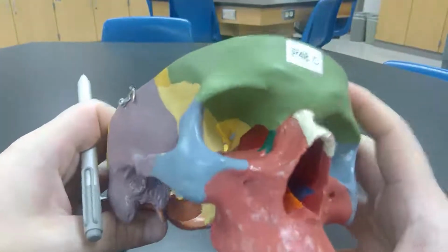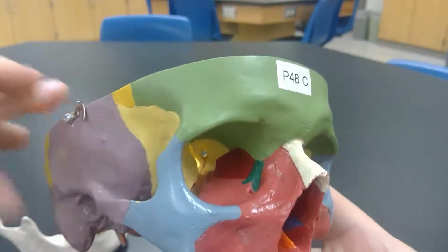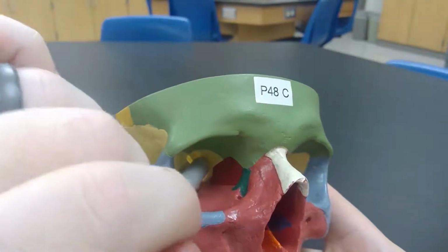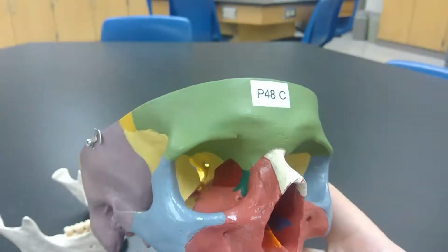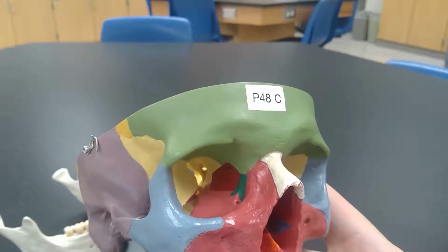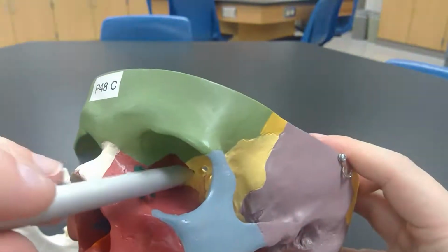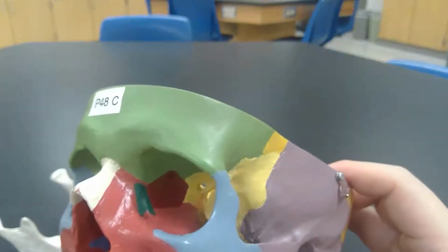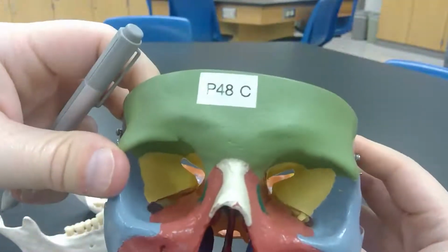Let's go to the front. We have to look far in, into the orbit itself. This foramina right there that I put the pin into is the optic canal. The optic canal, one on each side. What actually goes to the optic canal is cranial nerve 2. So your eyeball sits in here, and cranial nerve 2 goes to the optic canal.